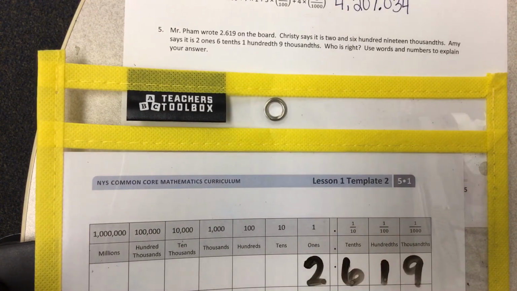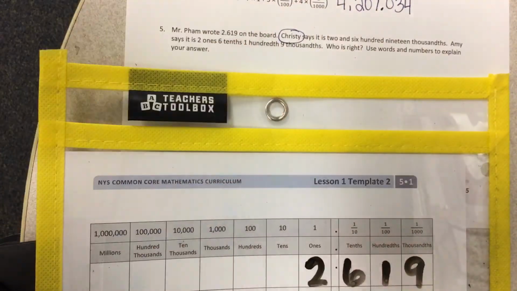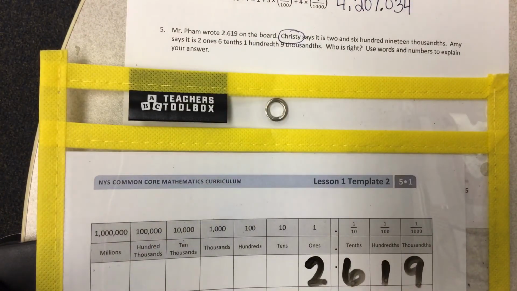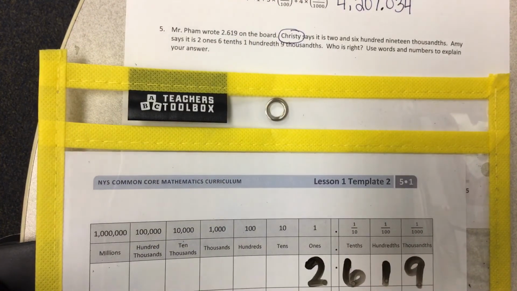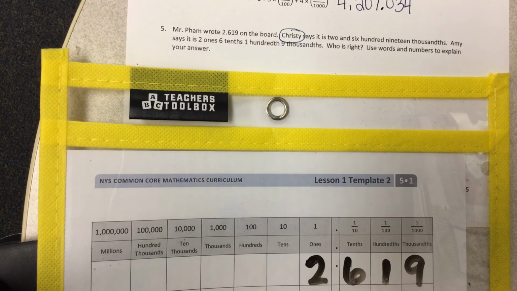Now technically they're both right, but one of them is the one that is more correct when you say it. And who is it? It would be Christy. So Christy is saying it correctly because she is saying it how it should be read. Amy is saying it like we would be writing it in expanded form, saying I've got 2 ones, I've got 6 tenths, I've got 1 hundredth, I've got 9 thousandths, but that's not how I would read that answer.